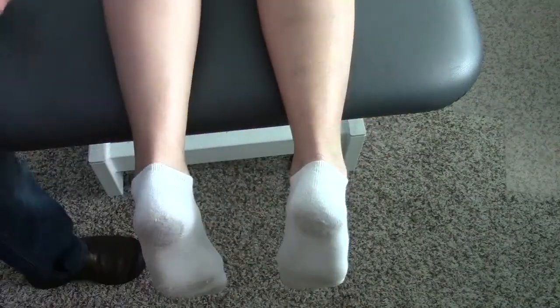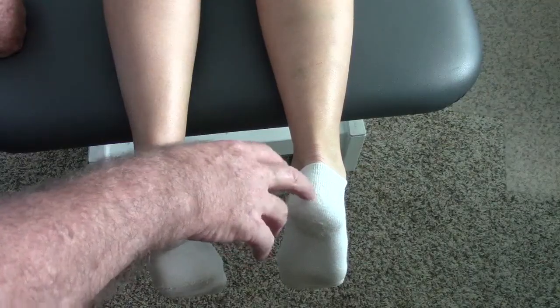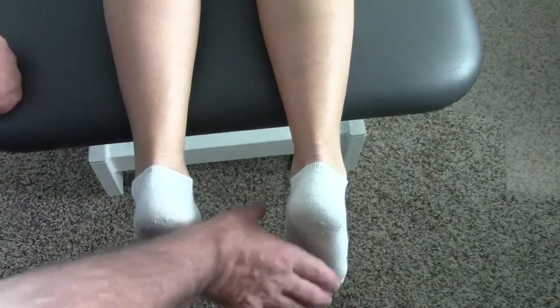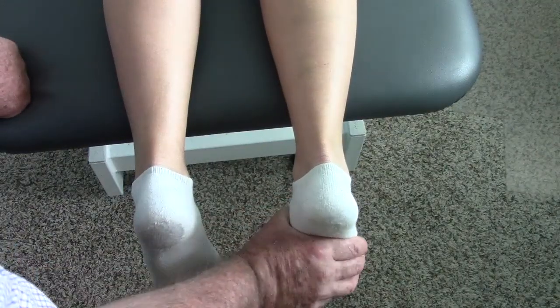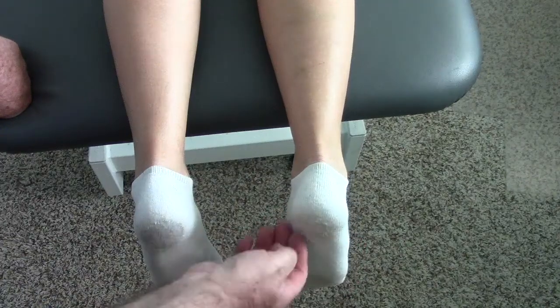It's just a block. So hopefully the camera angle can capture that. That results in some stiffness in the midfoot when we try and pronate the midfoot. She's tighter on the right side.